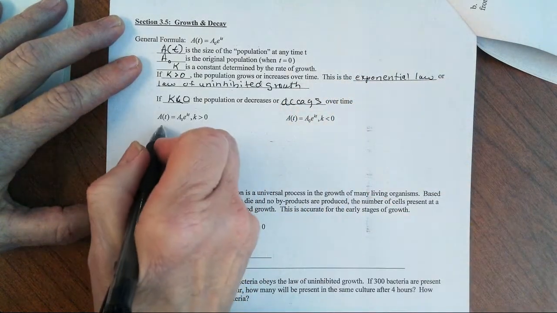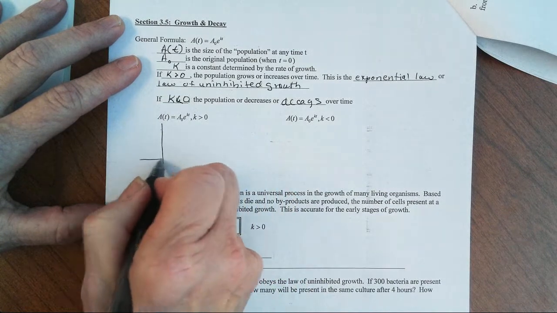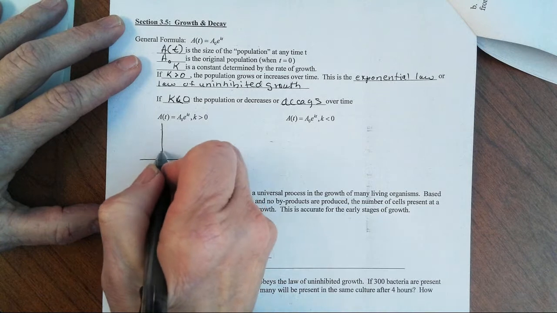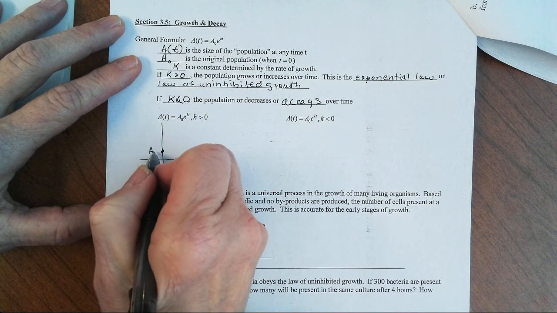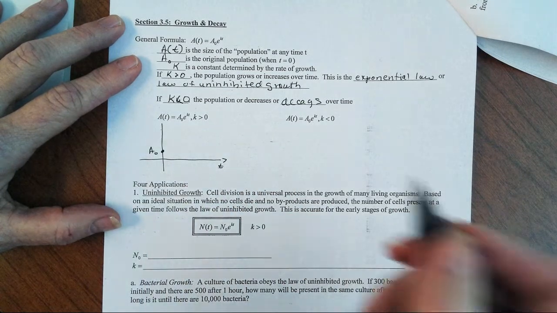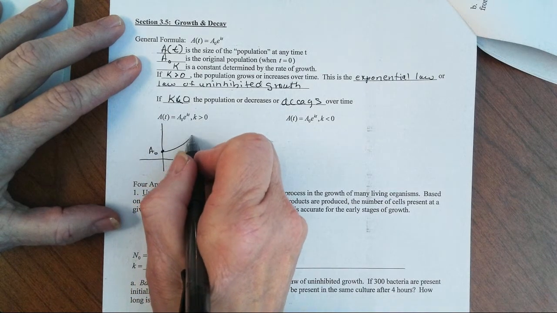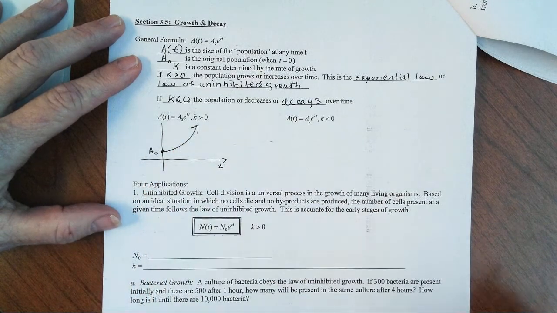And these graphs are typical of the exponential functions. The x-axis is the t variable, and this is the amount that we have at 0 time, and it will increase exponentially if K is greater than 0.